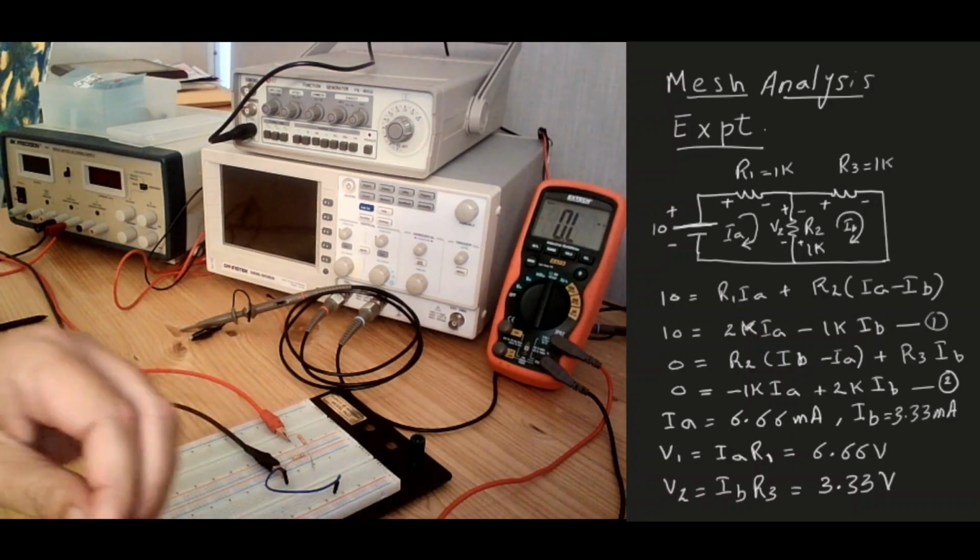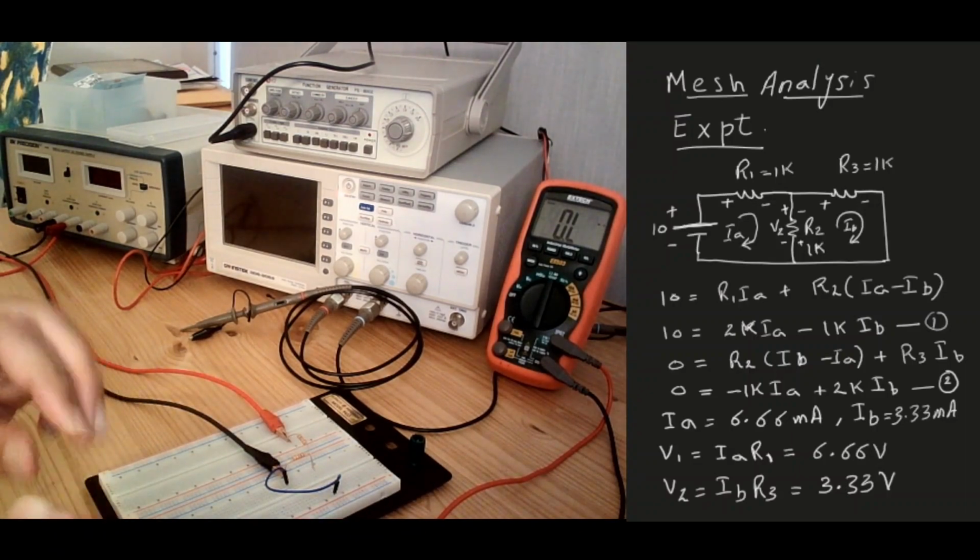All these three resistors have slightly different values, and because of that, our experimental values will always be slightly off. But the theoretical values are correct and exact, and they give us a method to design our circuit properly.